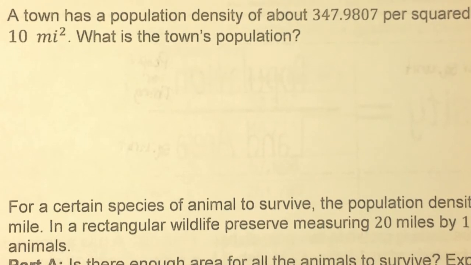Why is everybody dividing? TJ, why is everybody dividing?